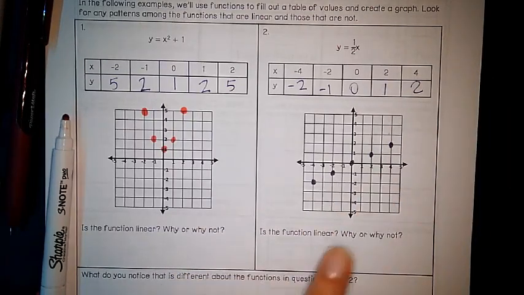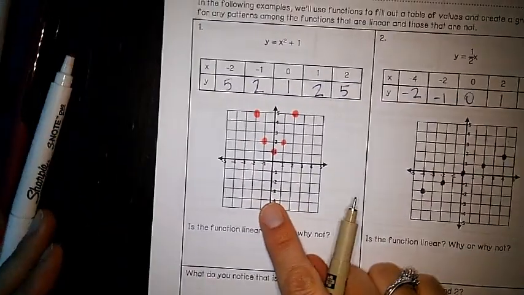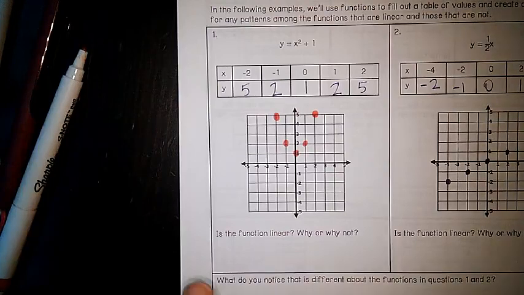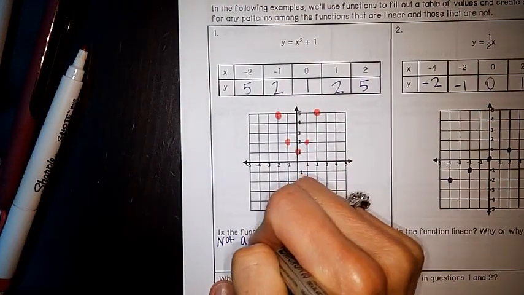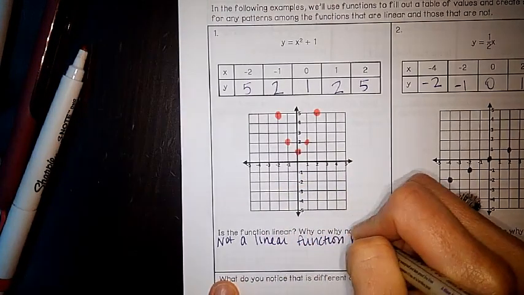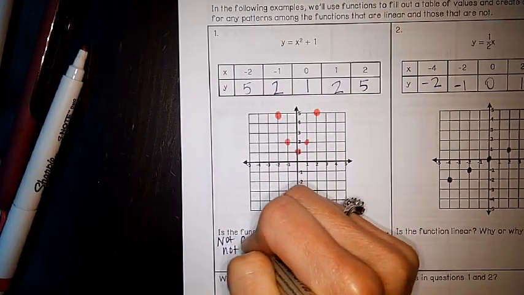Okay, so is this function linear? This one? No. Why not? Not a straight line. So not a linear function because it's not a straight line.